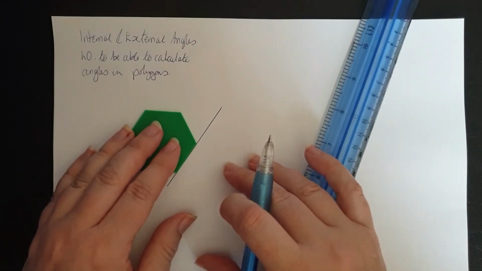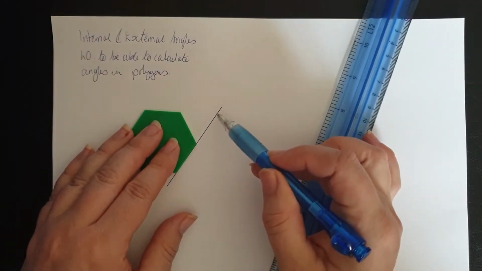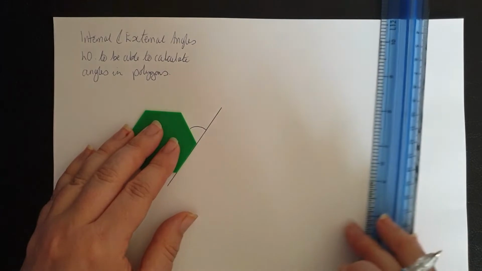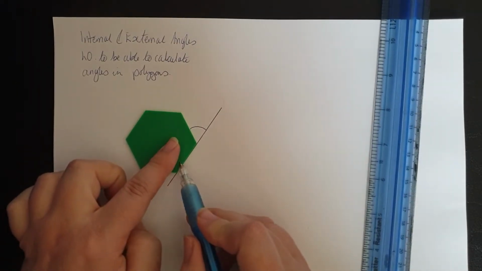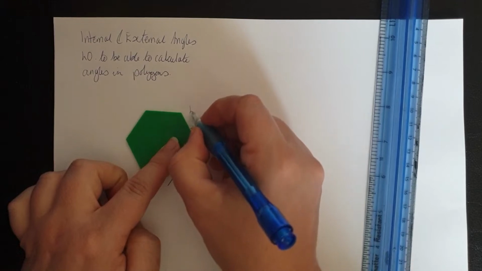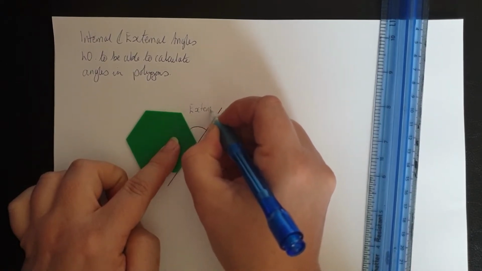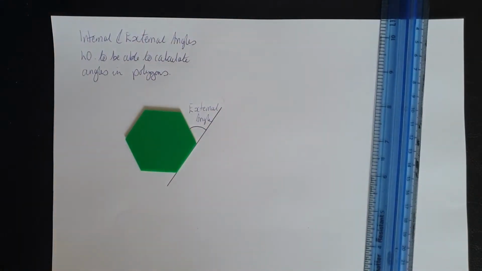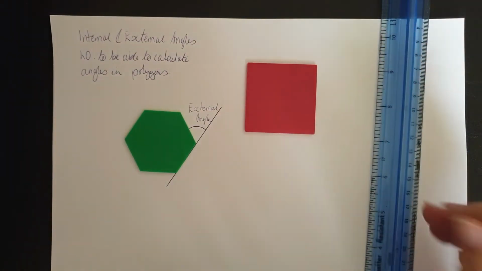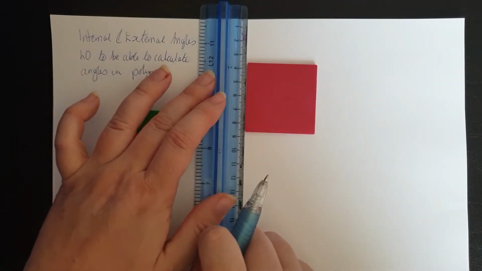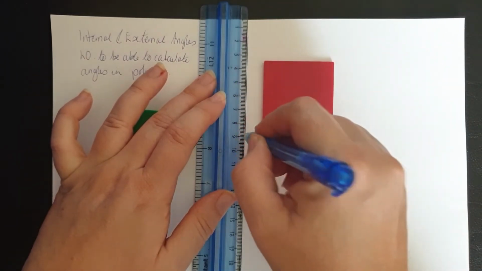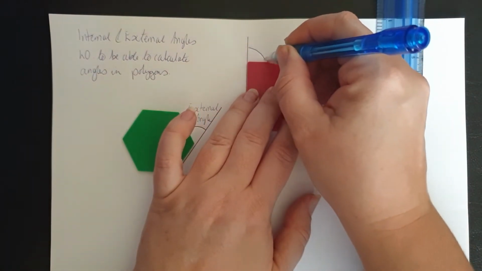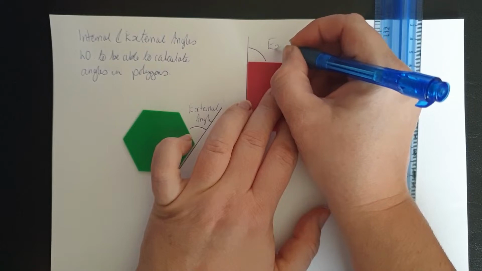the angle from the shape extending out a line along the edge of the shape to there. So for this hexagon, there is the external angle. If we take this square, again, we need to think about going along one edge, line it up, and there is the external angle.